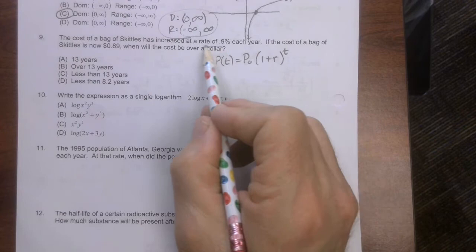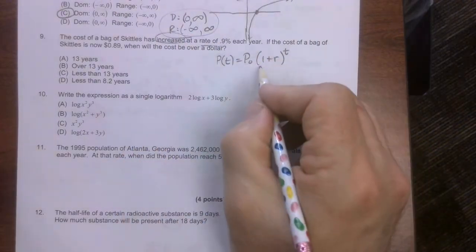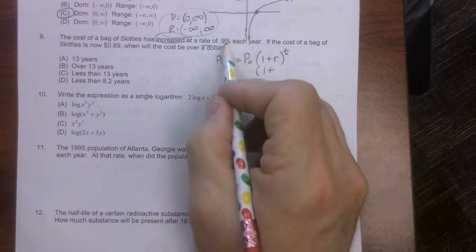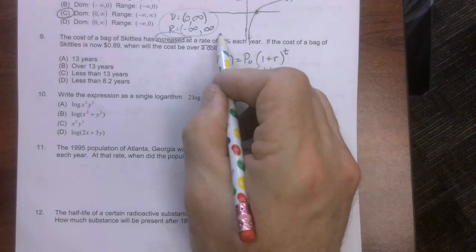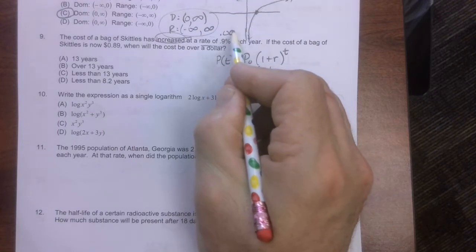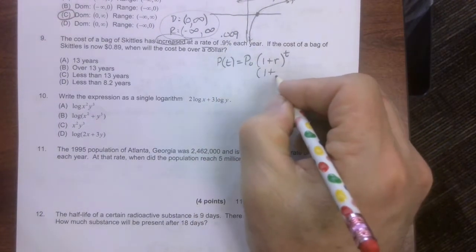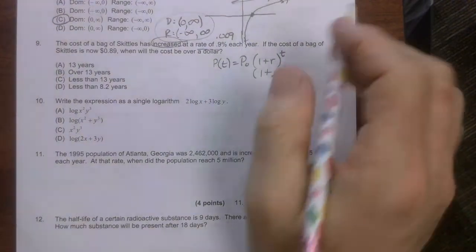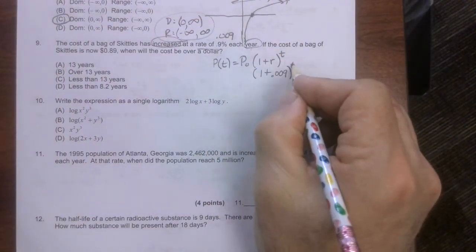So this is the rate of increase. So in here, that's going to be 1 plus, and this is 0.9%. So we got to move the decimal to the left 2 places. So that'd be 0.009 each year. So we'll just call that T.